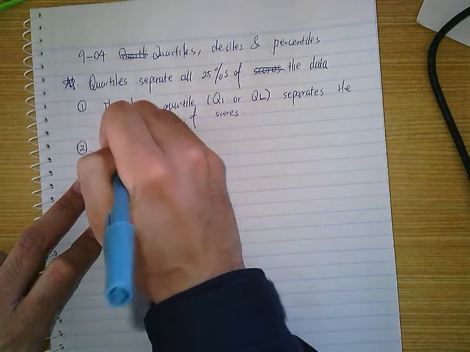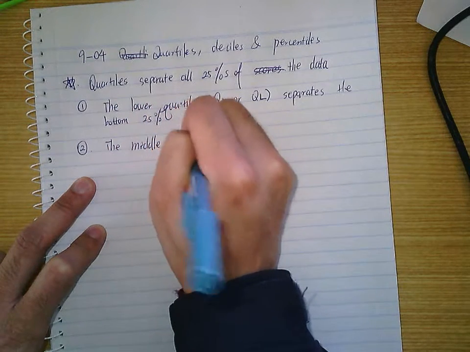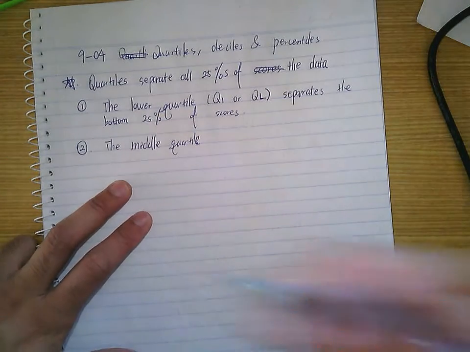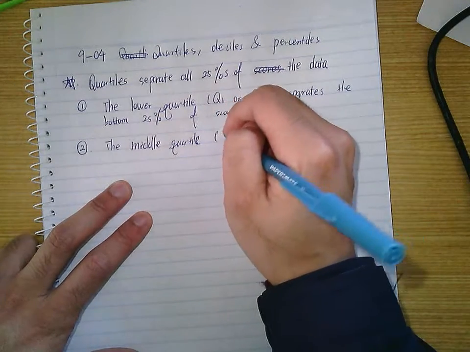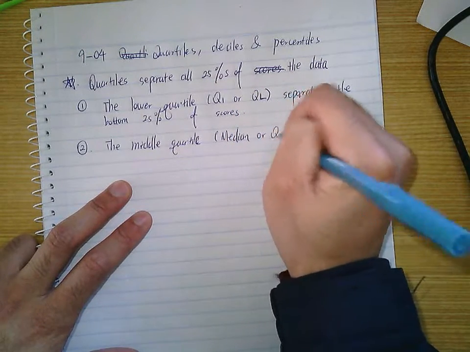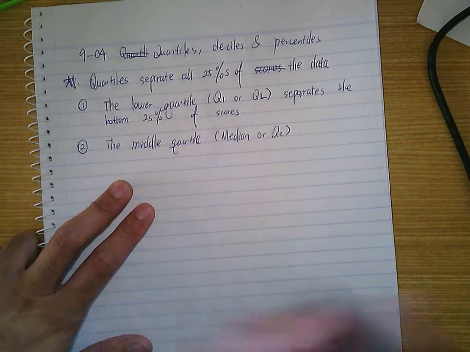Now, the middle quartile, which is also the median. It is exactly the median, or sometimes we call it Q2. Now, it is basically the middle of the scores.